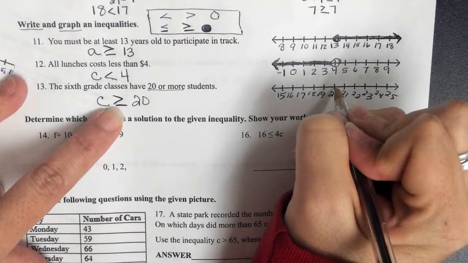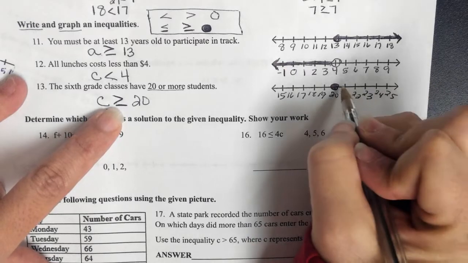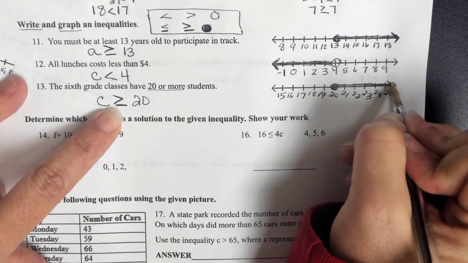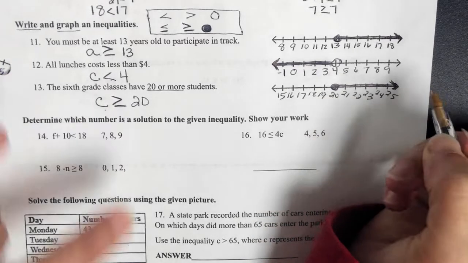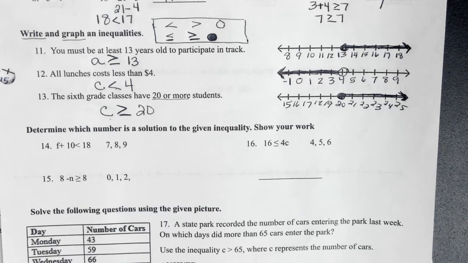So I need a closed circle. And when they said "or more," I need to go toward 21, 22. Everybody good so far? Okay.